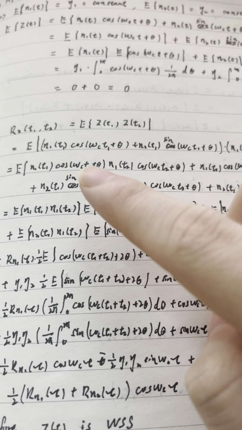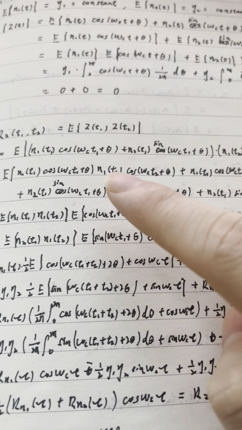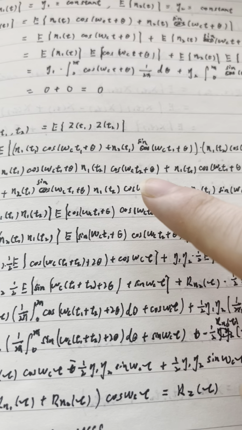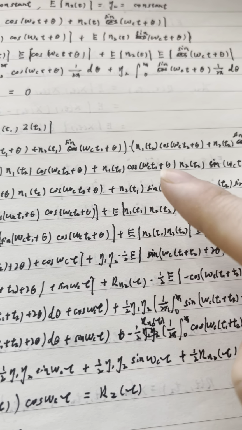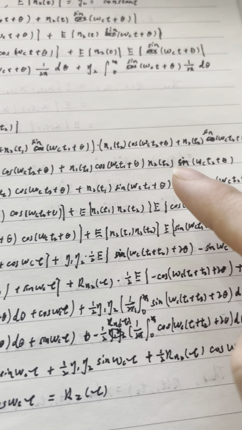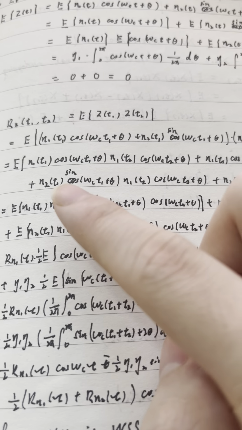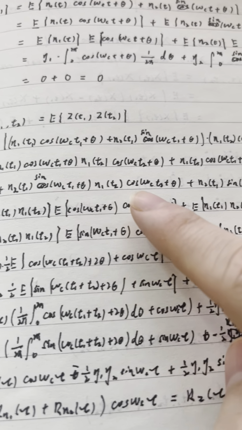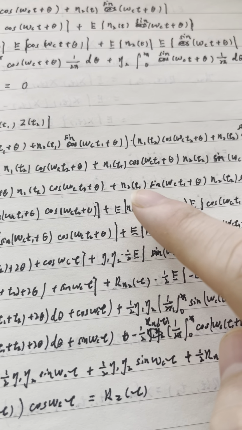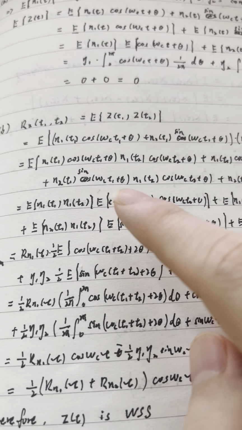So we will get four terms. The first term is N1(t1) cosine term times N1(t2) cosine term, the second term is N1(t1) cosine term times N2(t2) sine term, the third term is N2(t1) sine term times N1(t2) cosine term, and the last term is N2(t1) sine term times N2(t2) sine term.